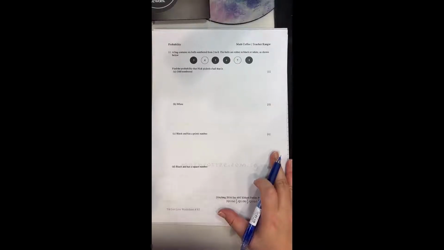Probability questions are easy. I can only say that you can secure a few marks. Definitely you will secure a few marks, but it doesn't confirm that you will pass your exam, because probability is only one of the many topics that you're going to be tested on.